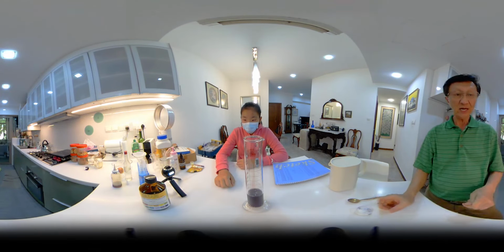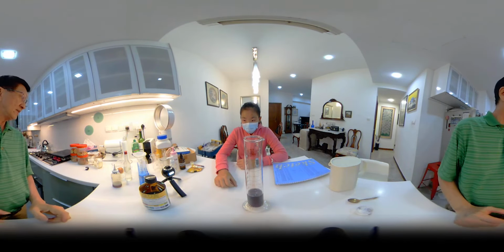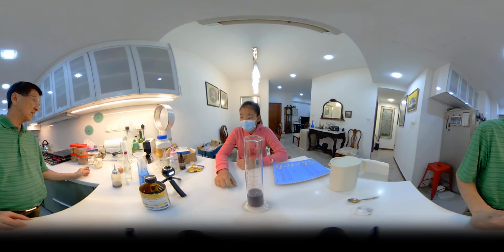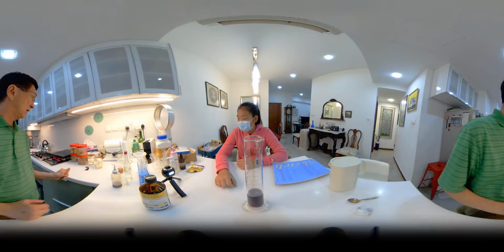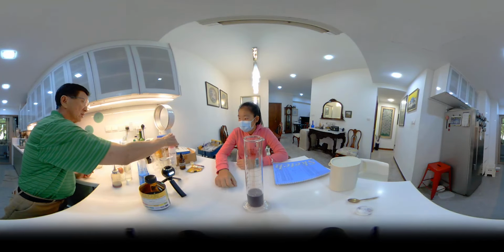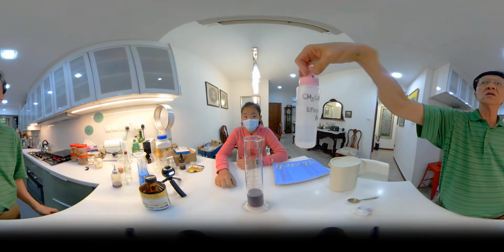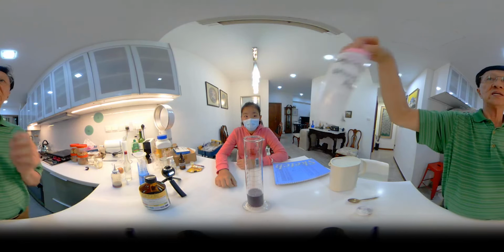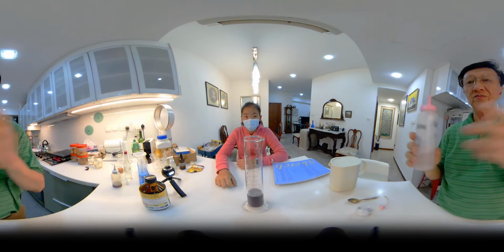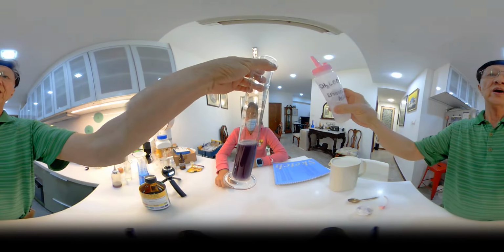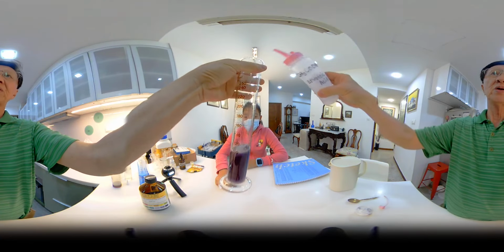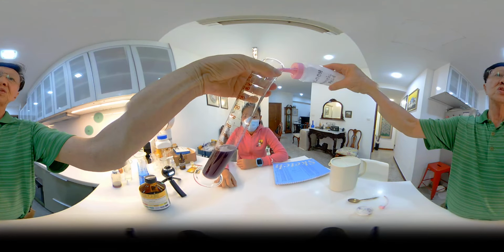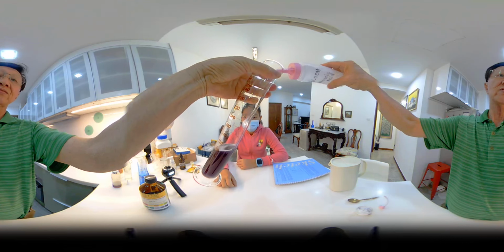Now let's see what happens if we add some vinegar to it. I will add some vinegar from here, which is called ethanoic acid. And if I add the vinegar in, you find that the purple color will change as it reacts with the vinegar.